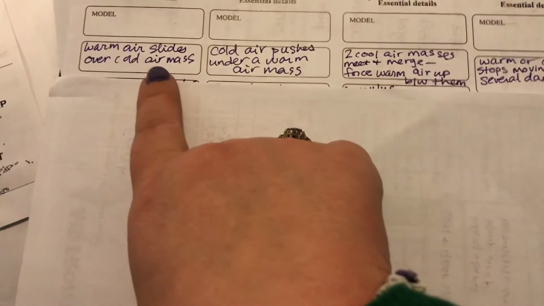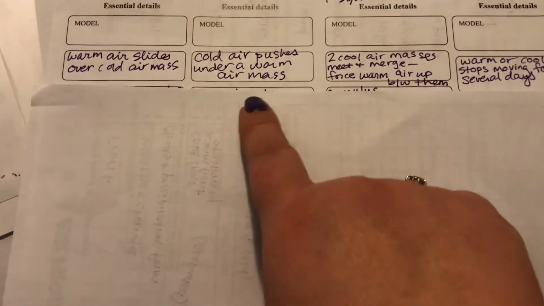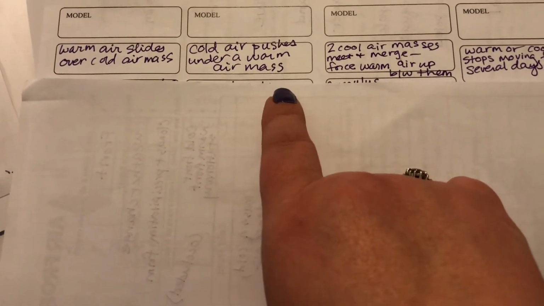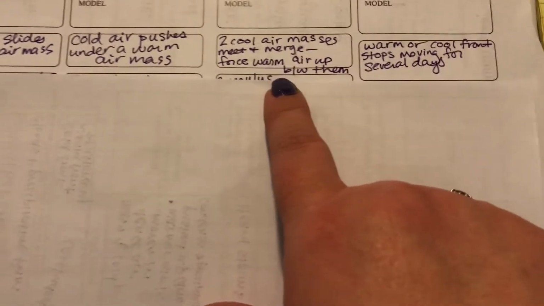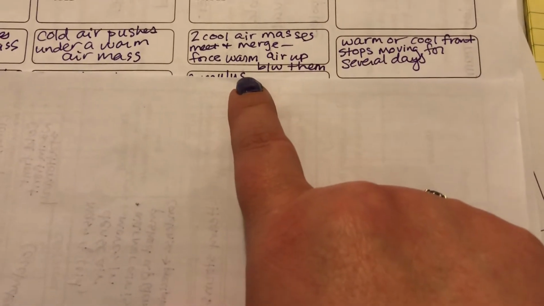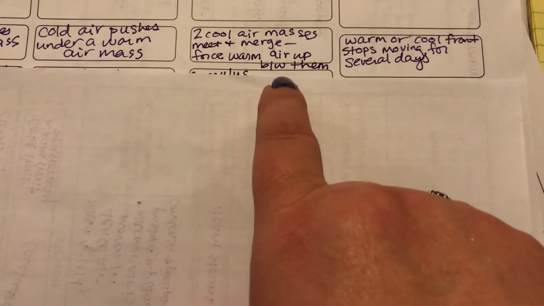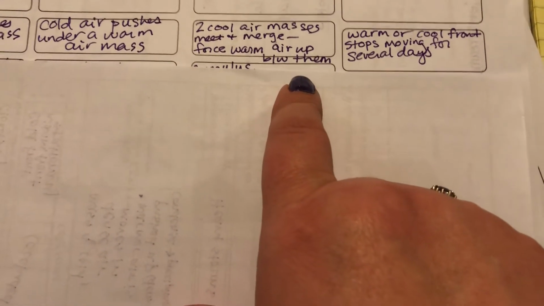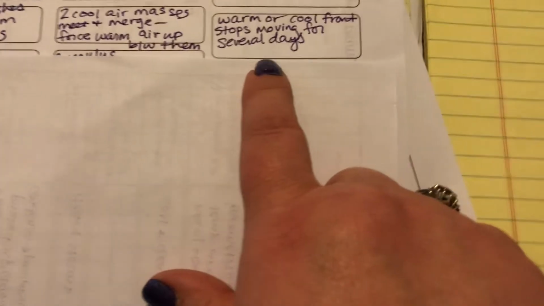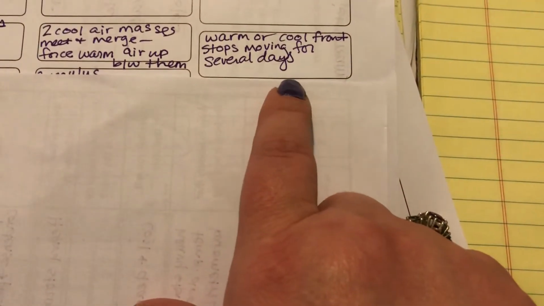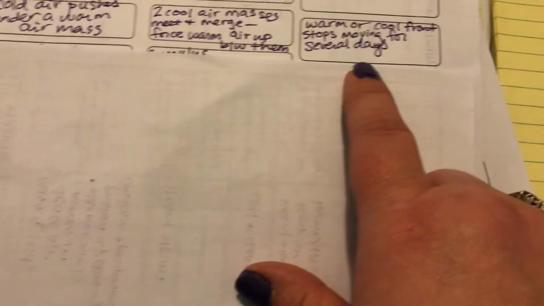So the essential details. I didn't draw the models because we've already seen the models. So these are the main ideas. For a warm front, warm air slides over the cold air mass. Cold front, cold air pushes under a warm air mass. An occluded front is when two cool air masses meet and merge, and they force warm air up between them. And then a stationary front is a warm or cool front that stops moving. It can last for several days.